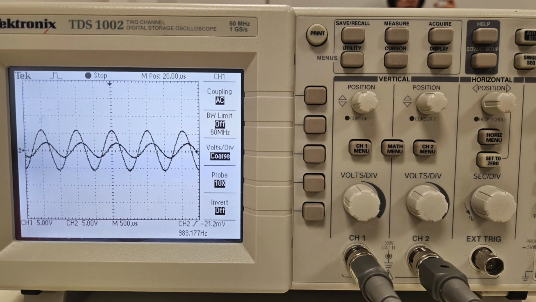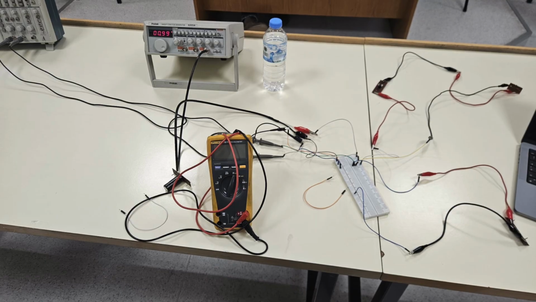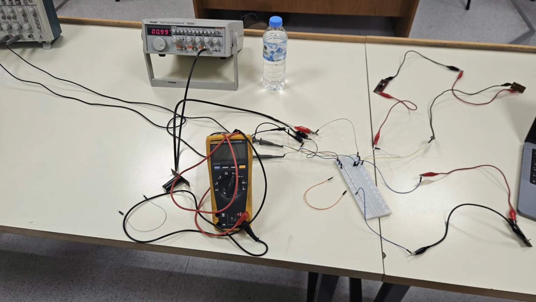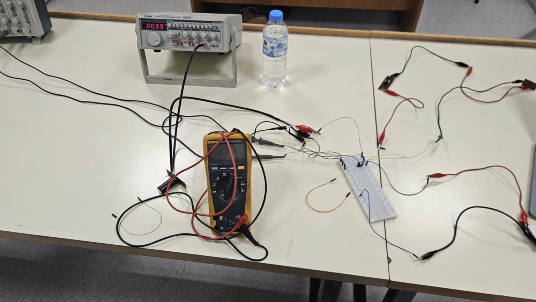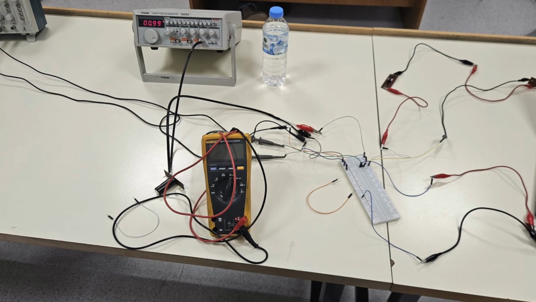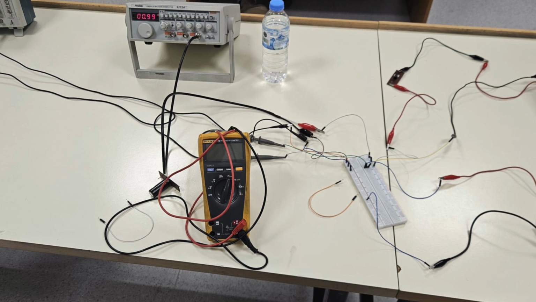For this experiment, I used a function generator, a true RMS multimeter, a 33 millihenry inductor, a 100 microfarad capacitor, and a 100 ohm series resistor. After setting up the circuit, I took measurements across a frequency range from 60 Hz to 1 kHz.